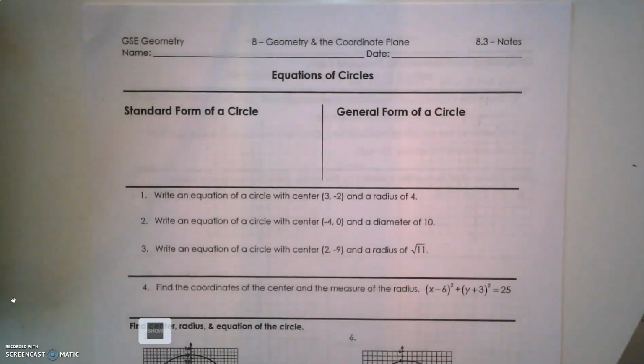Welcome to your second lesson in Unit 5. This lesson is going to be about the equations of circles. This will be a two-part lesson, the first part being today and the second part being tomorrow.